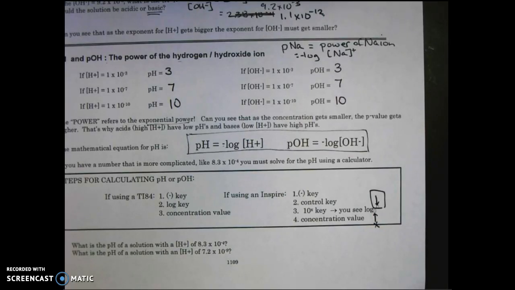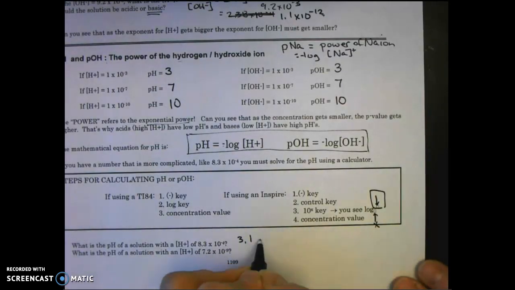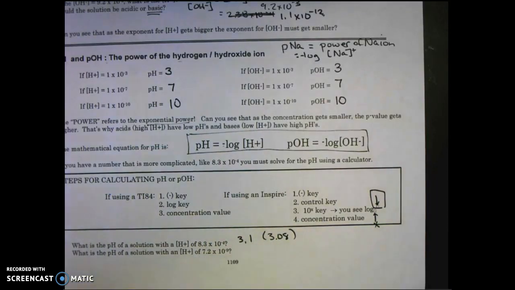Did it again, negative 4. So I have essentially 3.08 for the first one. How about the second one? 7.2 times 10 to the negative 9 gives you 8.14.